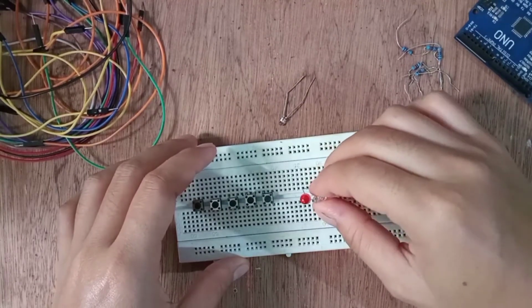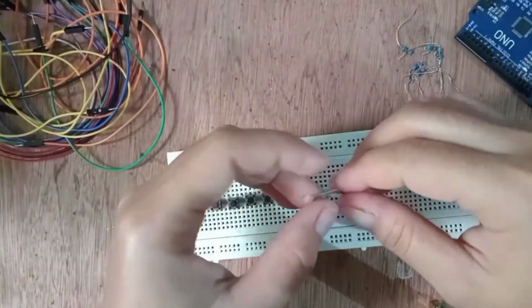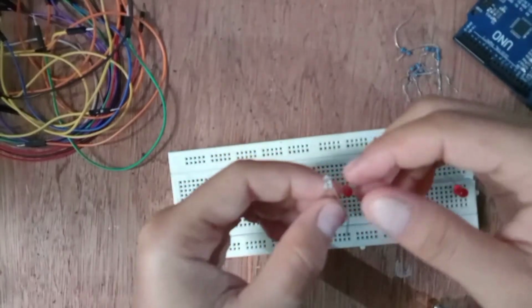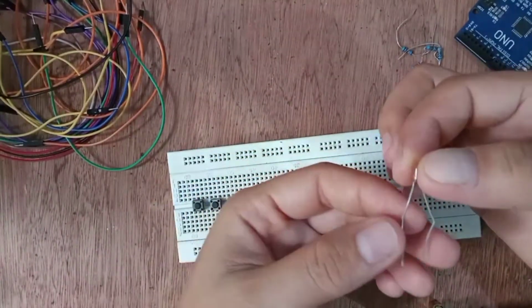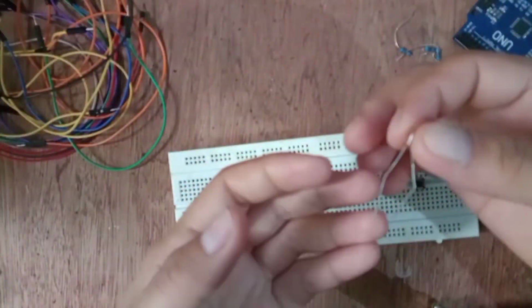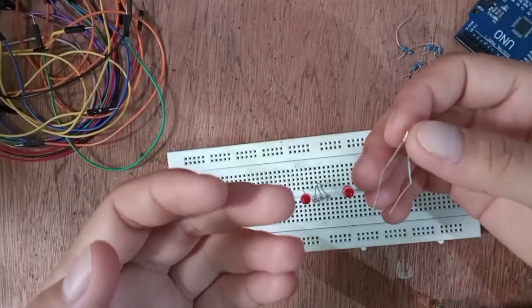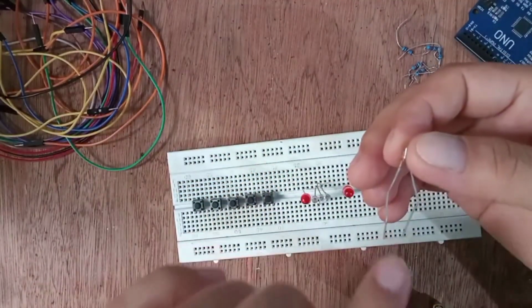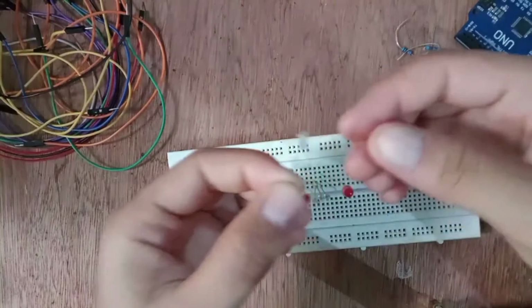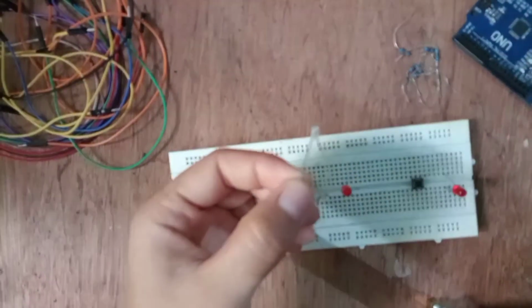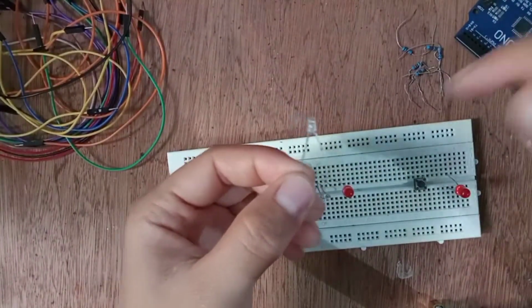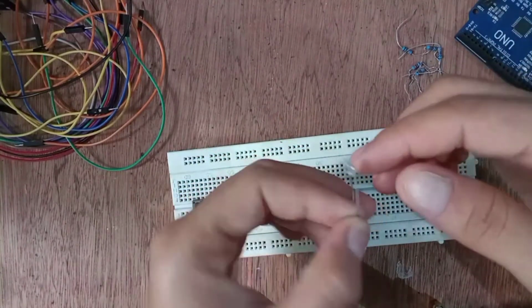You can also identify the positive of your LED because every LED has legs of different lengths. The long one is the positive, while the shorter one will be your negative.